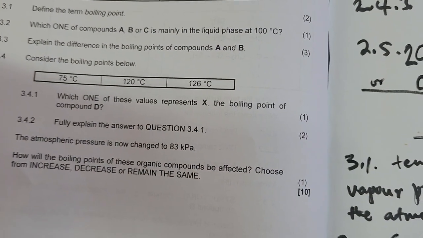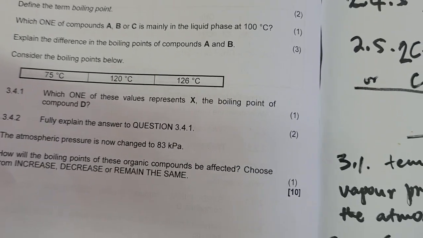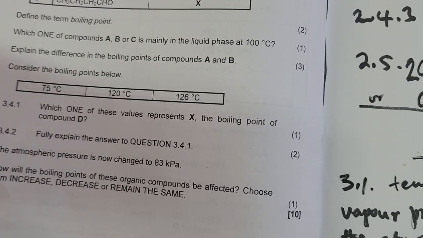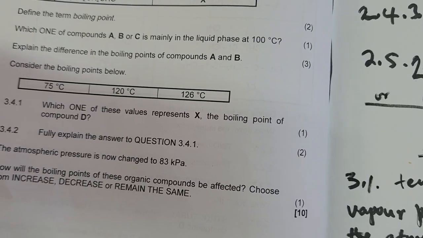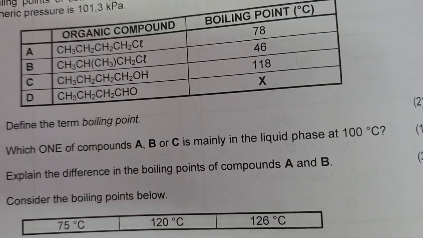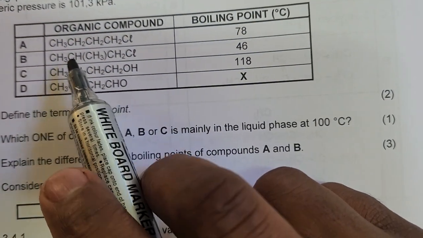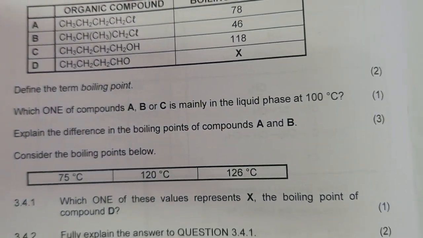And then explain the difference in the boiling point of A and B. A and B, remember, both haloalkanes, but if you look at B is having a branch. You can see now there's a branch CH3 in brackets.